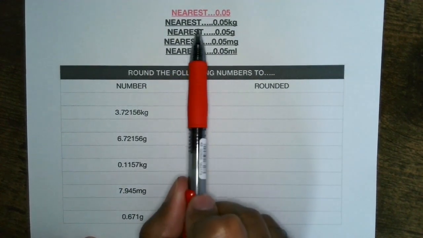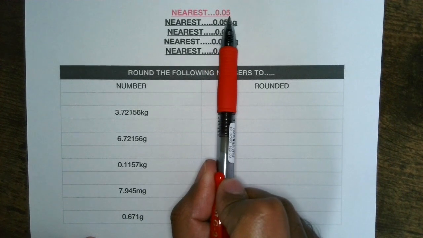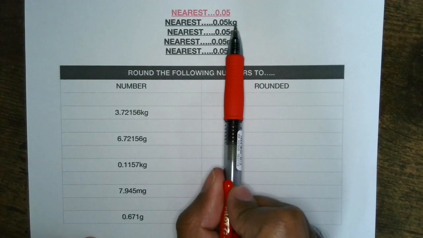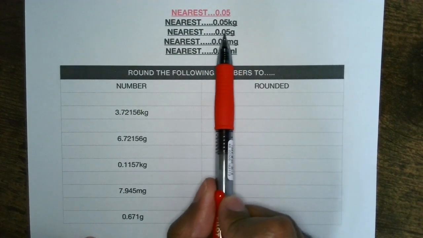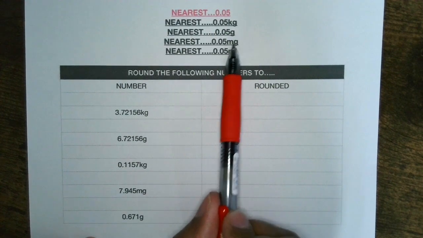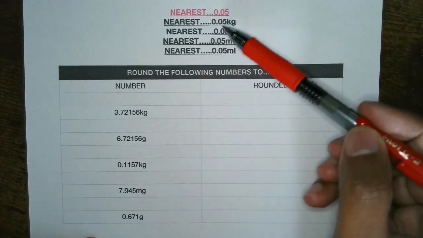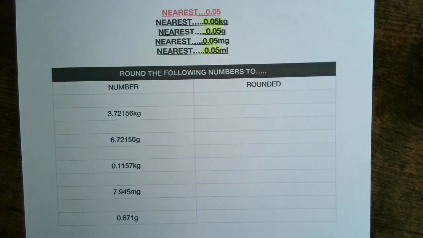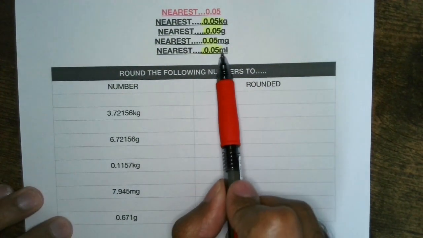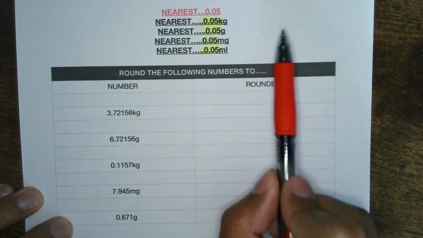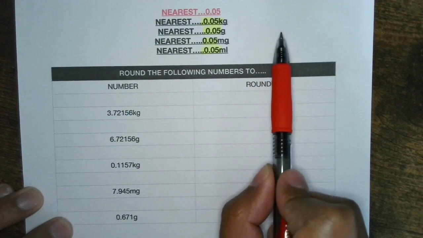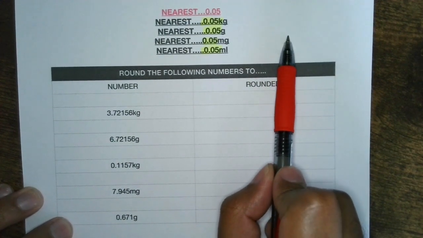So first of all, when they ask you to round to the nearest 0.05, again, it doesn't really matter if they're asking you to round to the nearest 0.05 kilograms, 0.05 grams, 0.05 milligrams or 0.05 mils. You're interested in this bit right now. You're interested in the 0.05, okay? That's the bit that you want to take home from this. As long as you've got your units in the right format that the exam question is asking for, that's what you're interested in. If you haven't, you need to convert them to the right units, and that's very important.